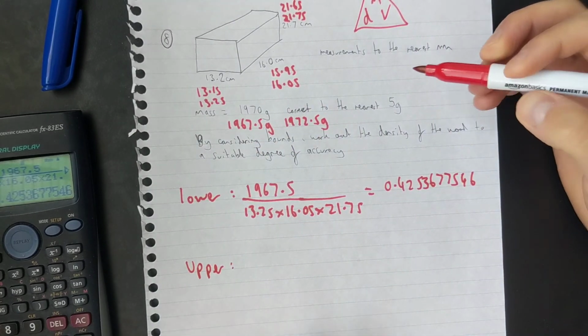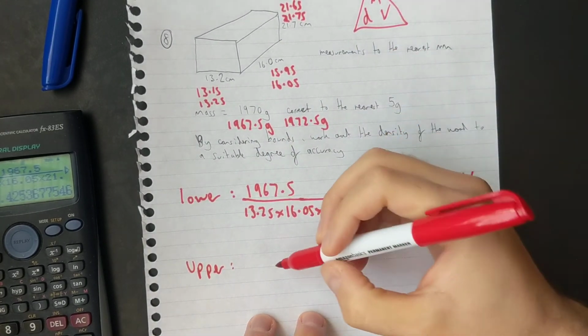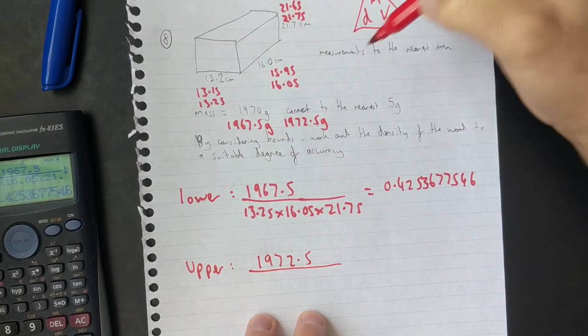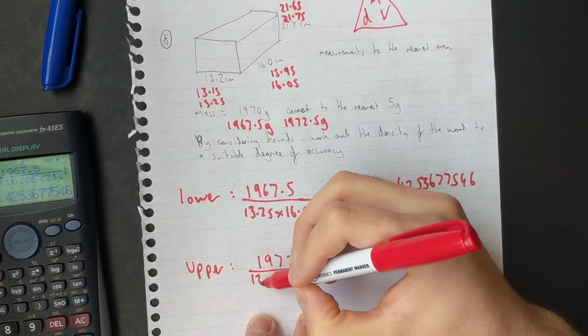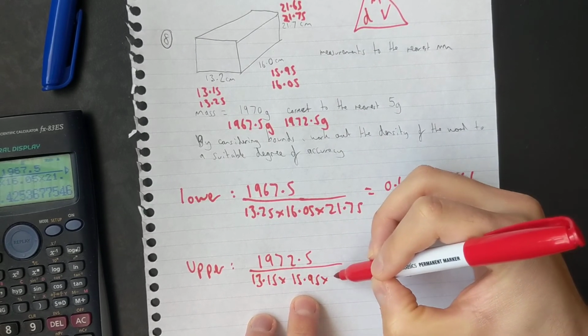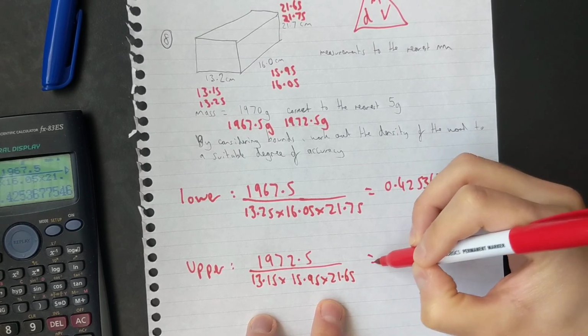And upper bound then is going to be the biggest possible mass, so 1972.5 divided by the smallest possible volume, so that's going to be 13.15 times 15.95 times 21.65.